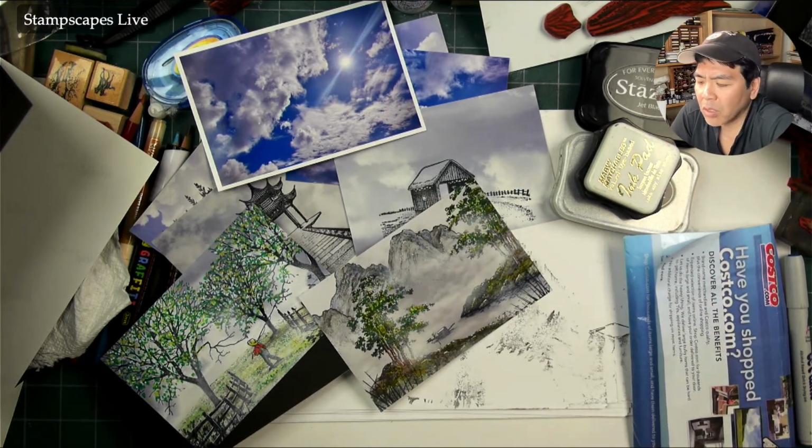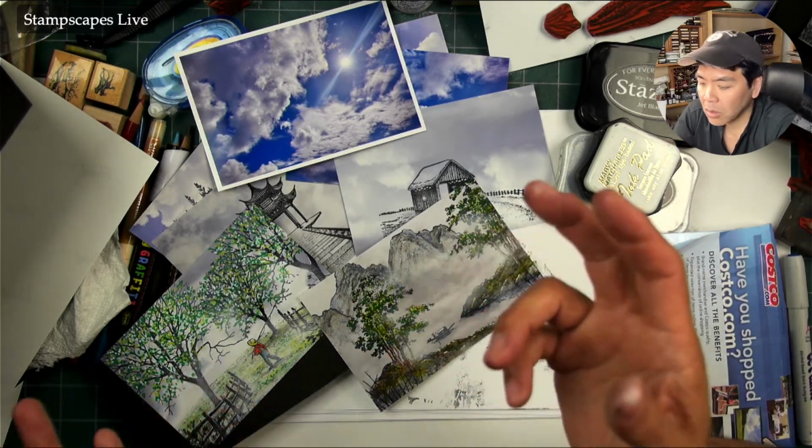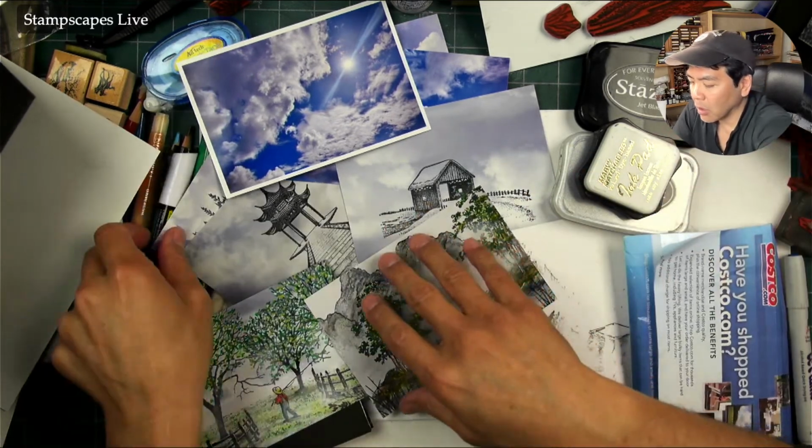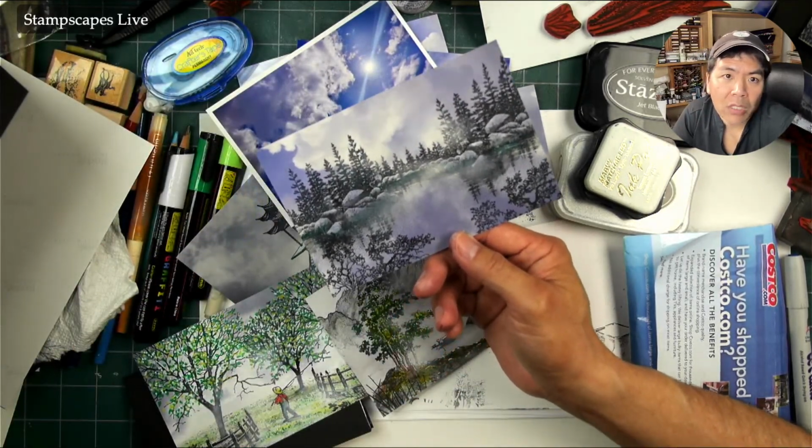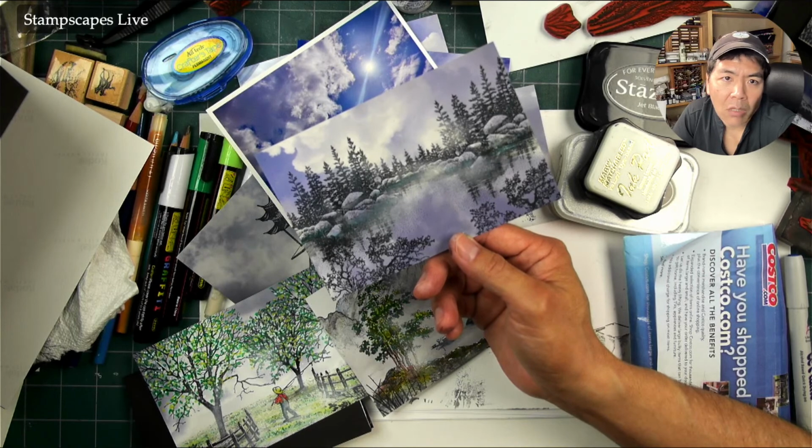I don't know if it was for my Mood and Media series where I'm just doing the same exact composition that looks like this, with different types of media and surface combinations.